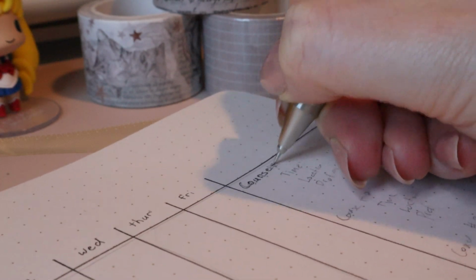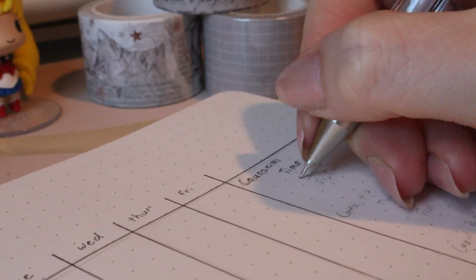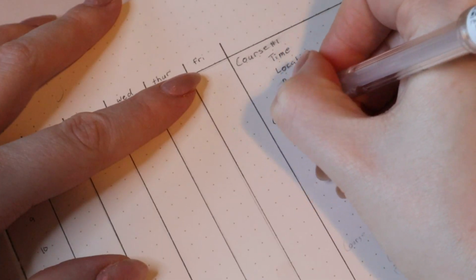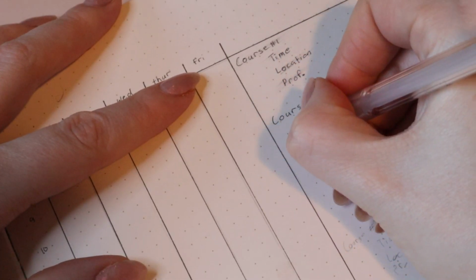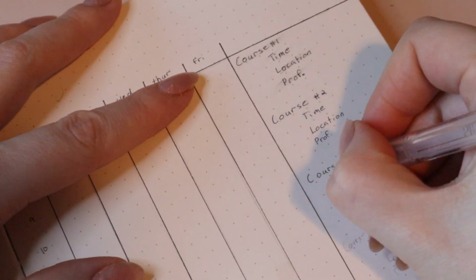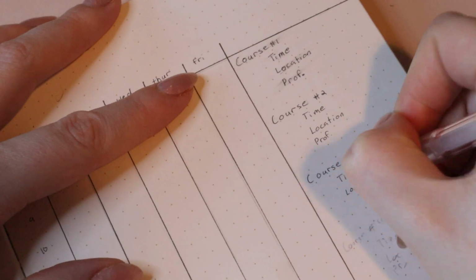So this spread is my timetable. Here is where I will write down all of my courses that I am taking and any clubs that I am a part of. I will also go in, add the time, the location, and who is teaching that course, and then I will assign everything a color.